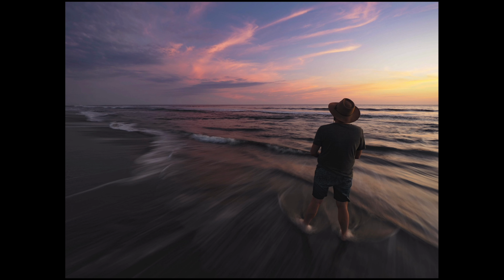If you don't have good image stabilization and you're shooting at these longer shutter speeds, like a 1 second or a half of a second, then you're going to want to use a tripod for sure. But I love the way that this combines the silky movement of the water with the still subject and my friend Eric here. And that contrast, I think, is a really nice artistic addition to the photograph.